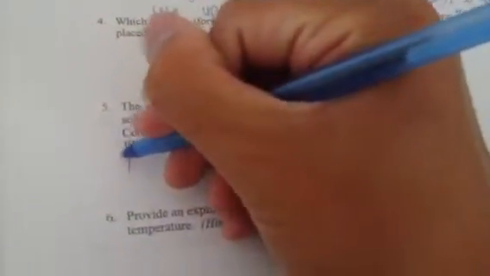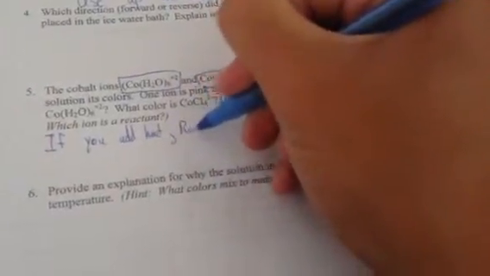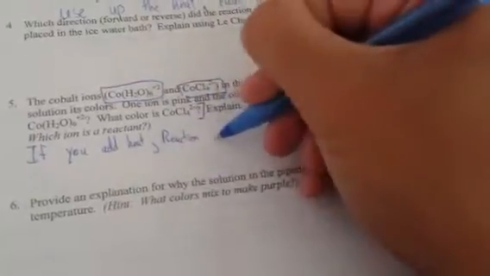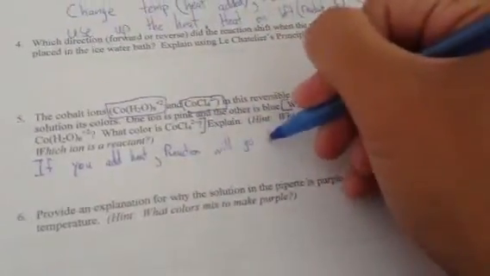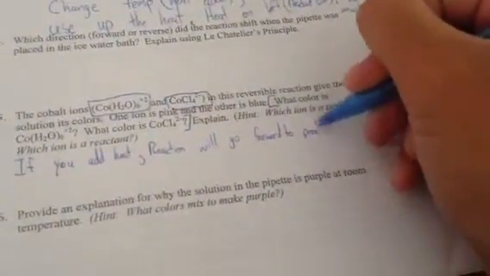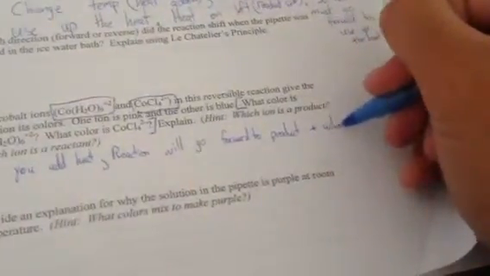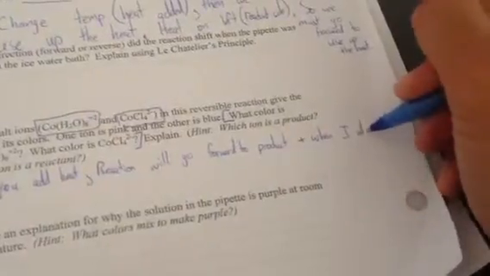So, I actually will write it. But don't write it just like me, or else I'll know that you just copied me. If I add heat, the reaction will go forward to the product, and when I added heat, I saw blue.